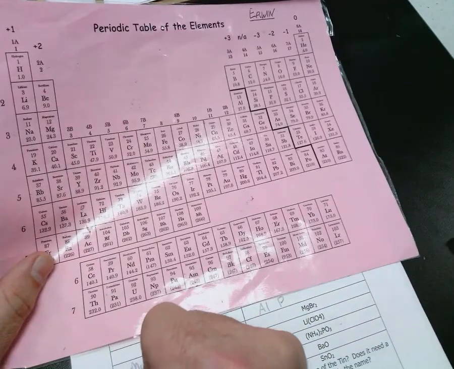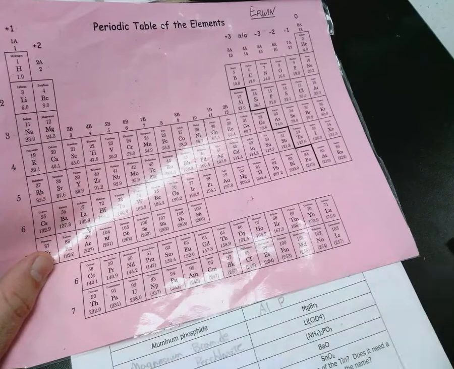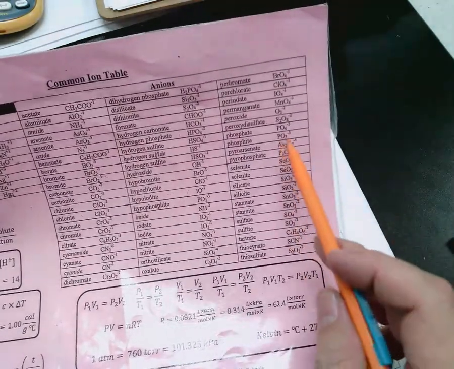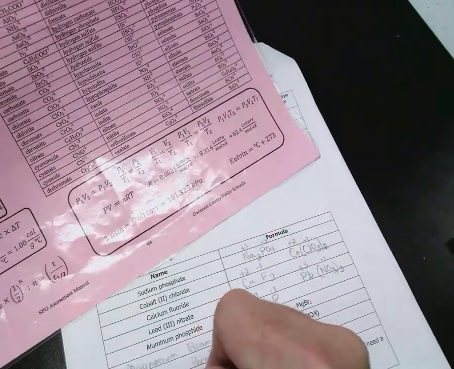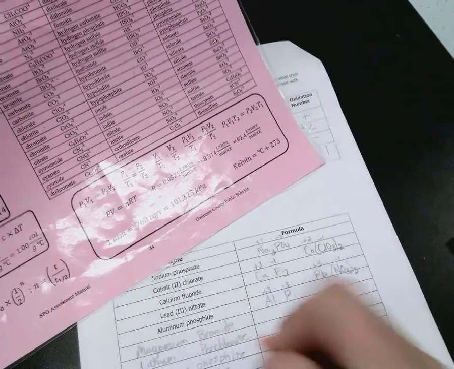Okay, NH4PO3, so I now have ammonium. And now I got to find a PO3 on the back of here. So PO3 phosphate. And no Roman numeral needed.